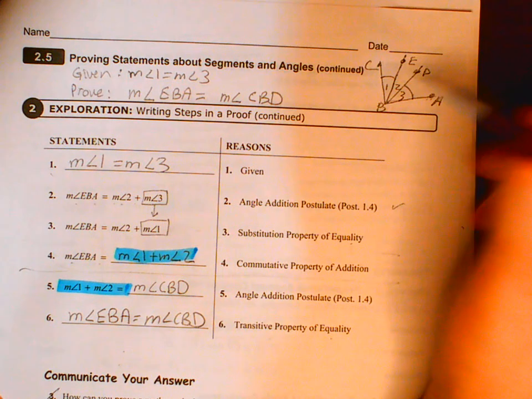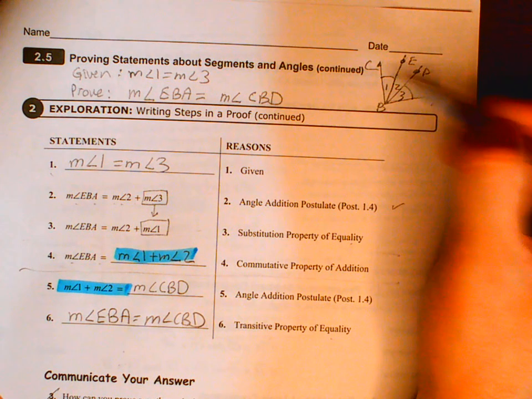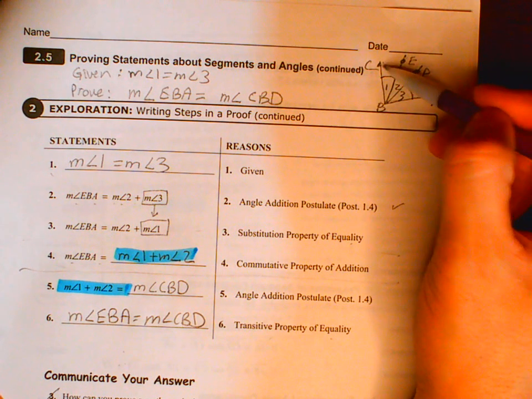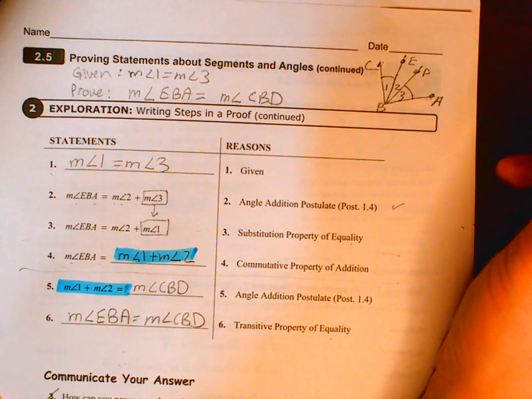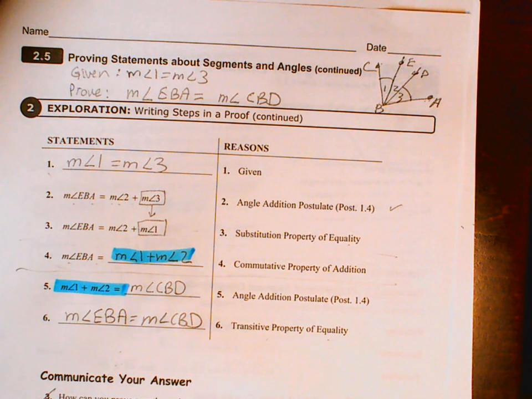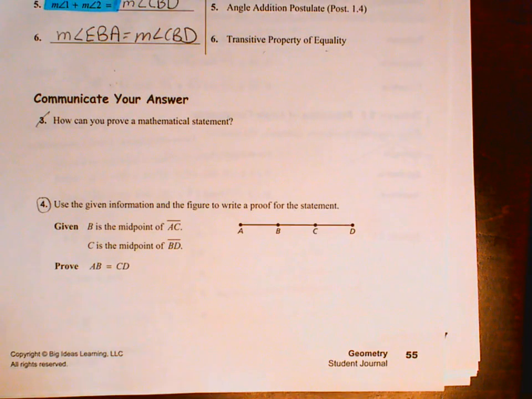Okay, so we just proved that EBA is the same measurement as CBD. And hence our proof is finished. Now, they gave us half of the proof. The next proof we're going to do does not give me that. It just gives me this, and it gives me nothing. Okay, don't worry about number 3 here.